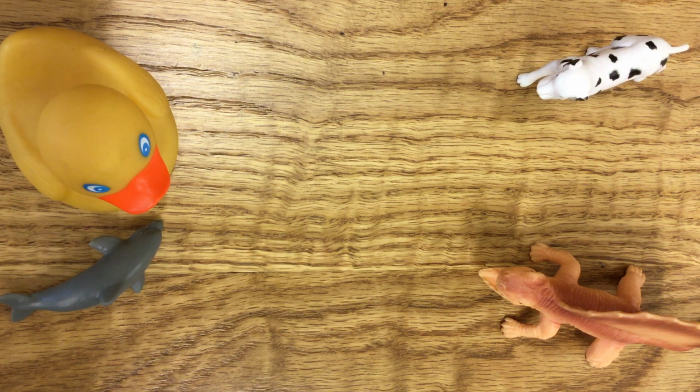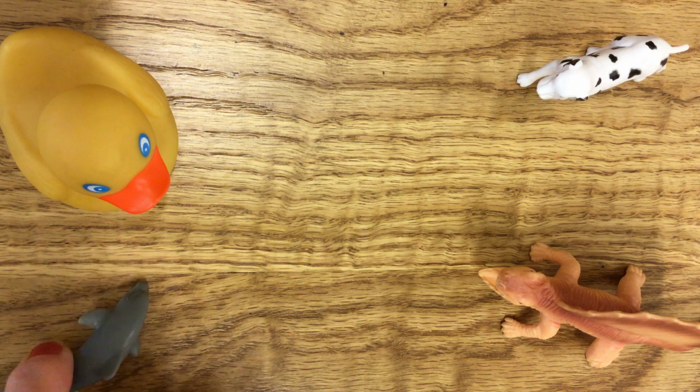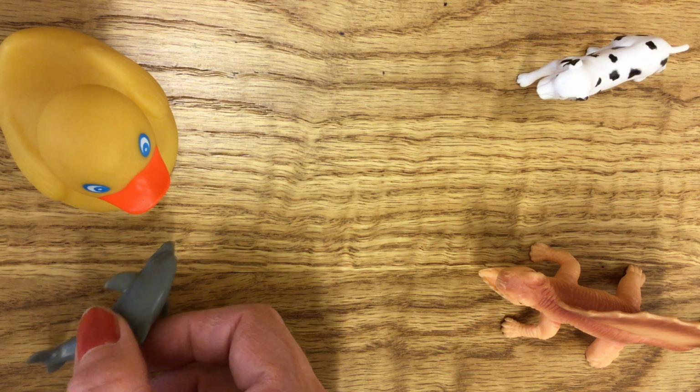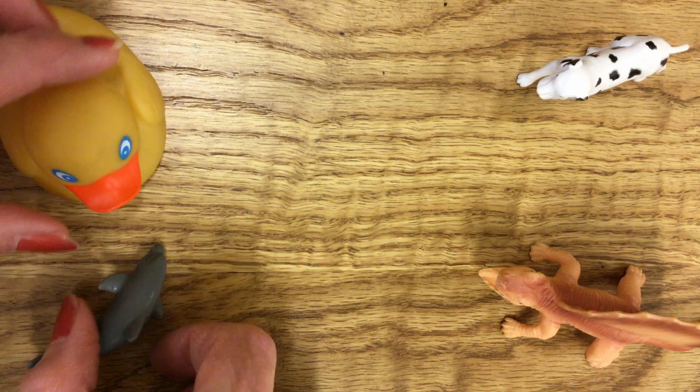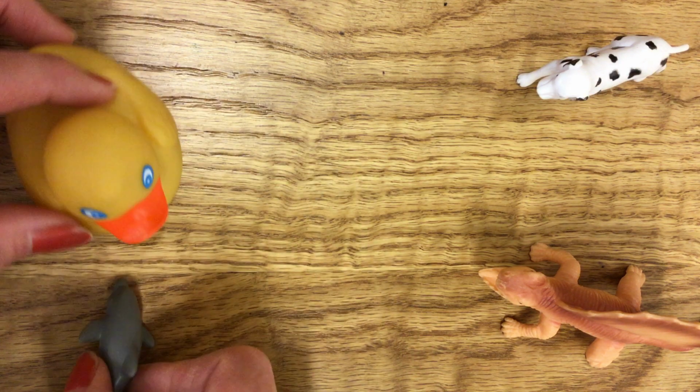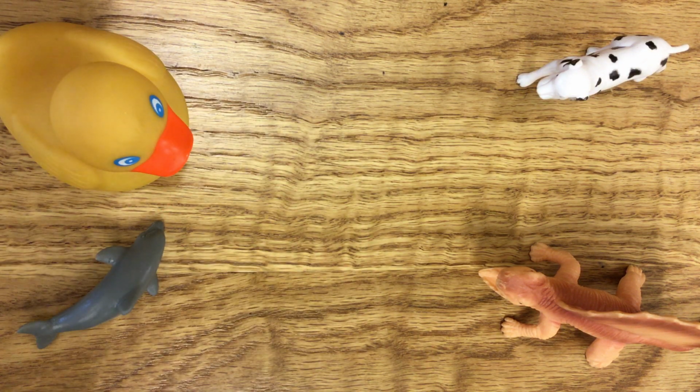Now, one day, dolphin and duck were swimming around in the water. One warm, sunny day, dolphin and duck were swimming around in the water, talking to each other about what fun it would be to have a party at their place. They decided they might like to invite Dalmatian and Dinosaur to their party. So they wrote an invitation and mailed it to Dalmatian and Dinosaur.